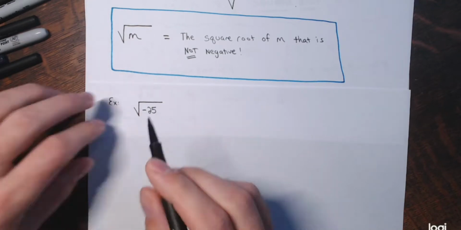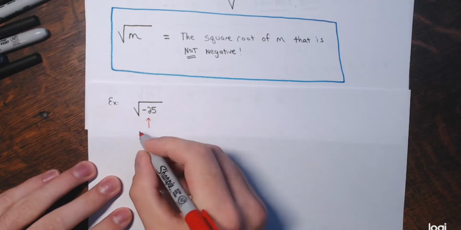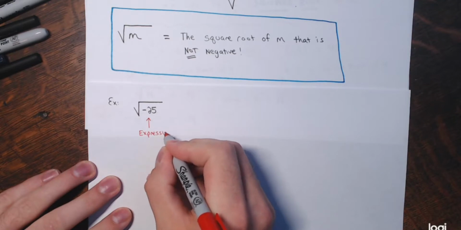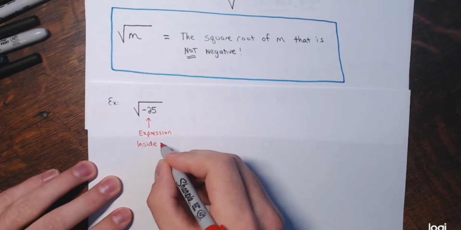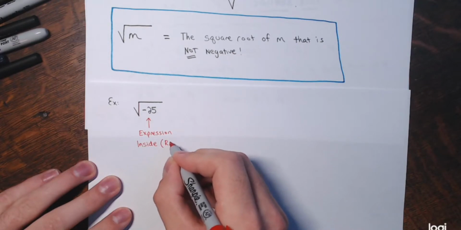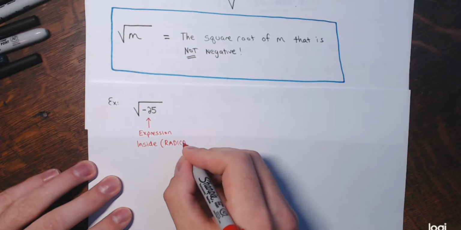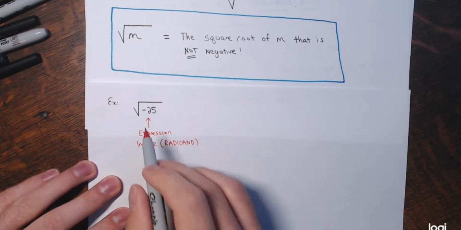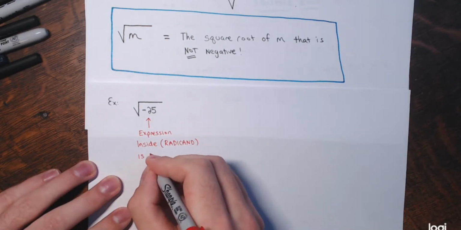Notice that the expression inside is called the radicand, and this is called the radical symbol. So you might hear me say the word radicand. That just means the expression underneath the symbol. The expression inside is a negative number.